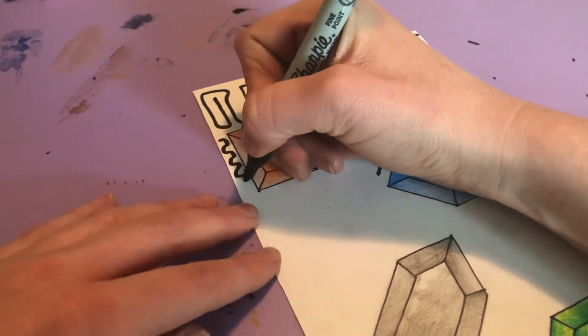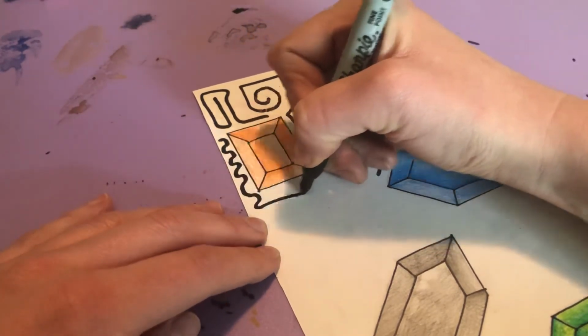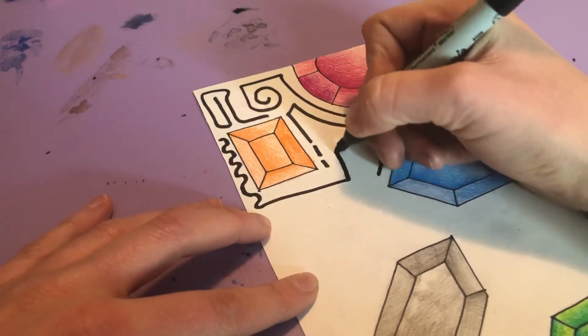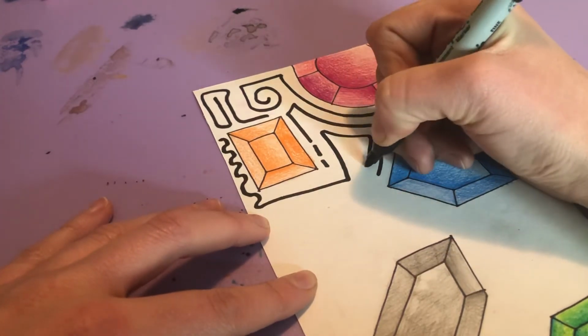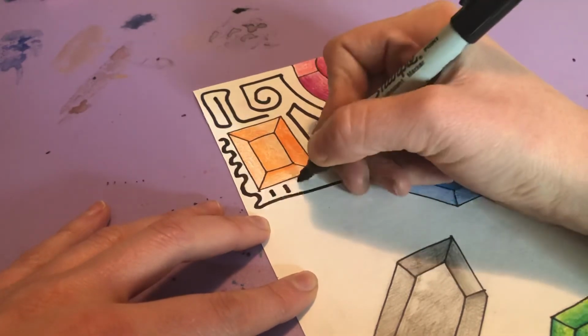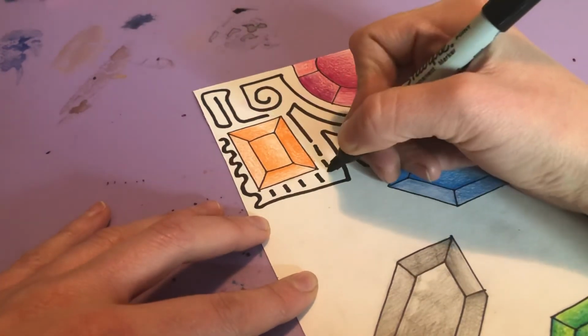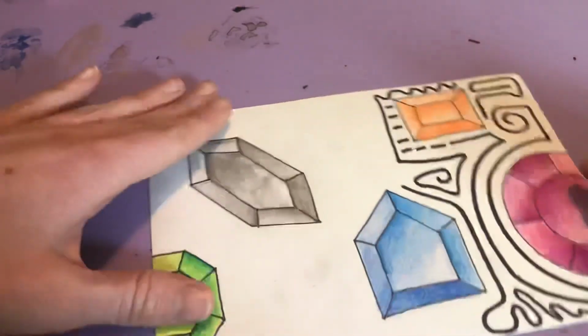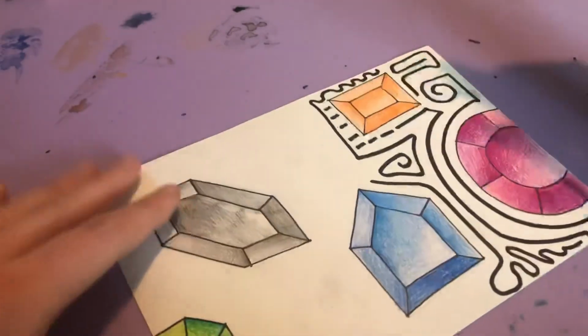I'm going to do a curved wavy line. Okay. So as I'm working, I'm just moving my paper around.